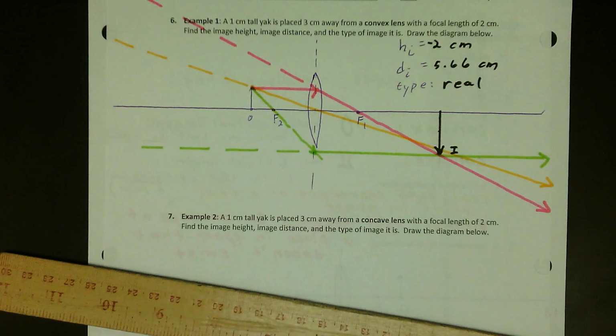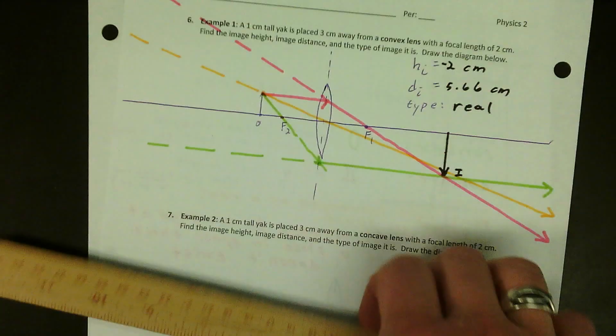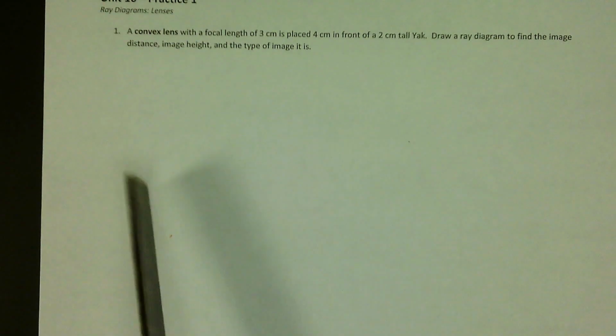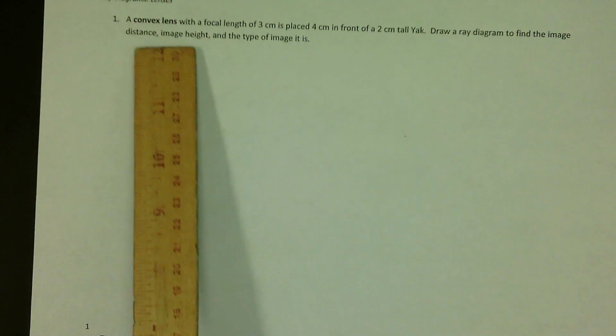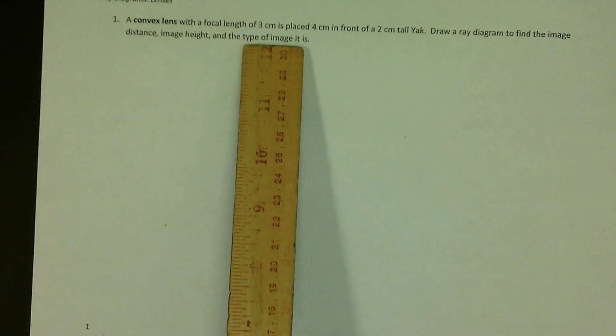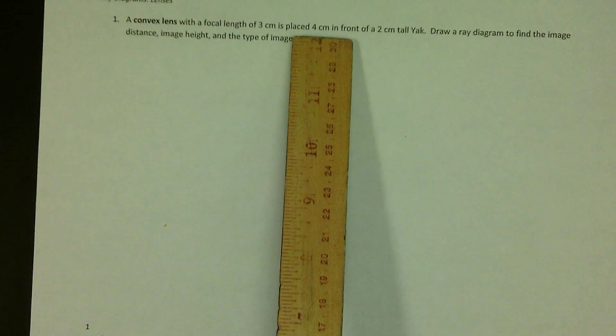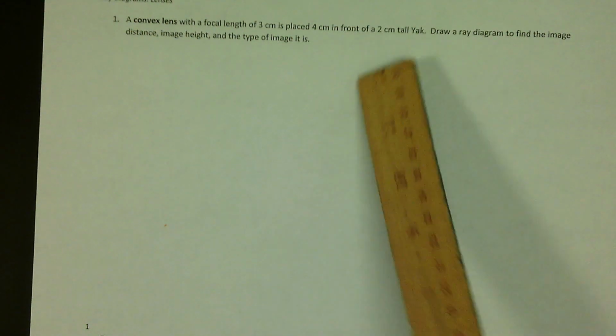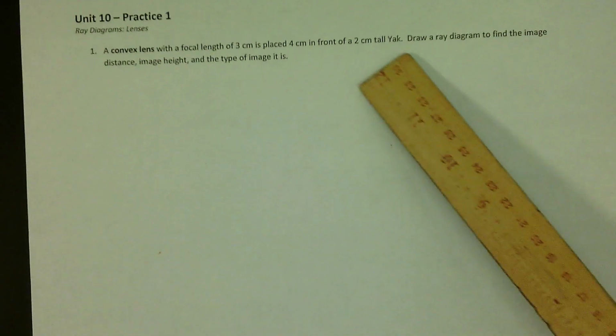So here's what I want you to do. You got 7 minutes here. You're not going to finish problem 1 on the practice, but I'd like you to get started on it just to make sure you guys are able to set them up right. And that way, if you have questions, you can ask me. But work on question 1 here. It's just like what we did, but the numbers are different. So it's a convex lens, same as what we did. Focal length of 3, that's different. Object distance of 4, height of 2. So the numbers are different, but the setup should be the same.